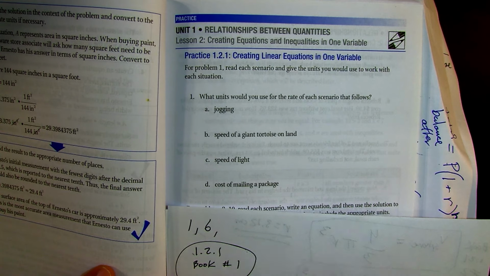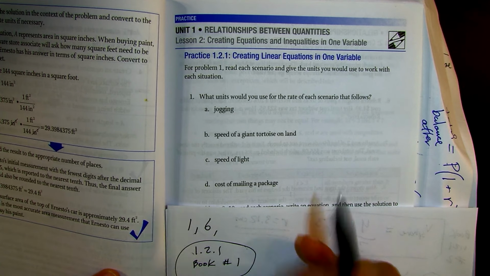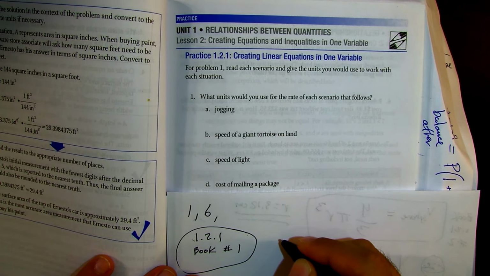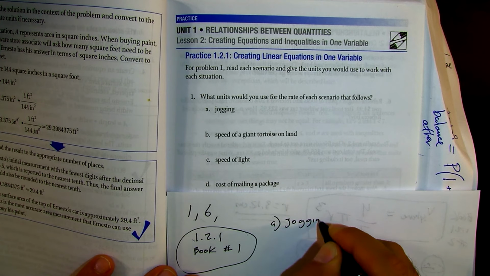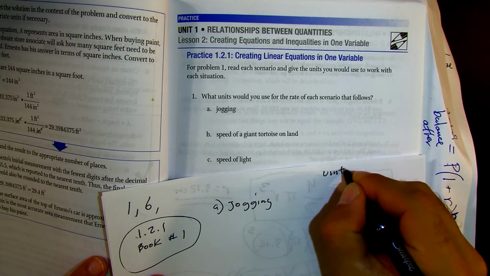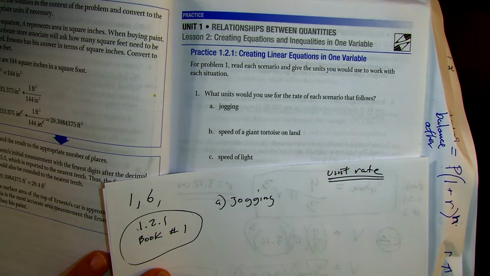All right, let's look at number 1. Number 1 has the units we have to figure out. And let's do A first. So jogging, right? Jogging is talking about rate. We're going to try to first find our unit rate. Actually, we're just going to find our unit rate. So what is the unit rate for jogging? First, how do you measure how far you go? What do you think?